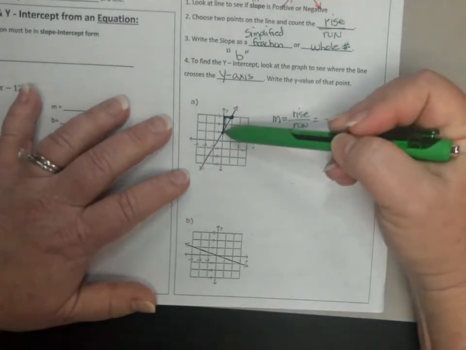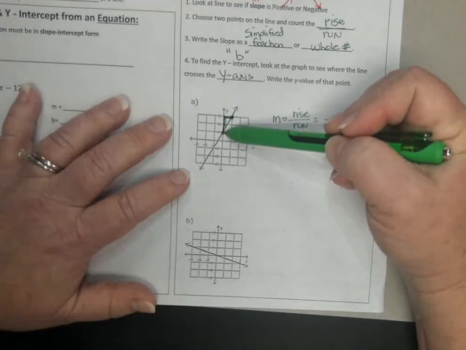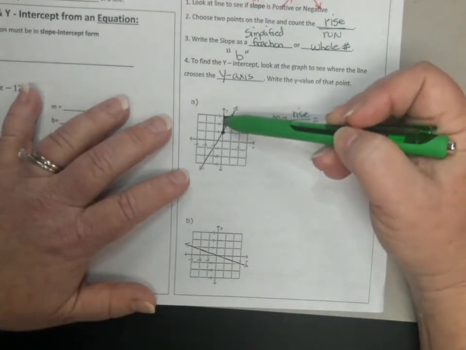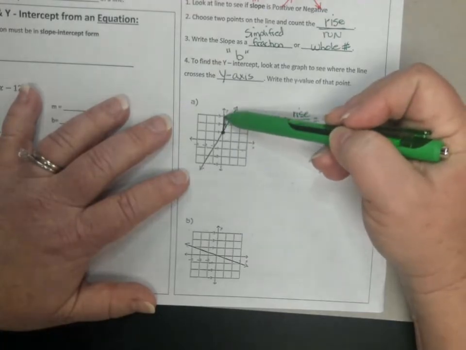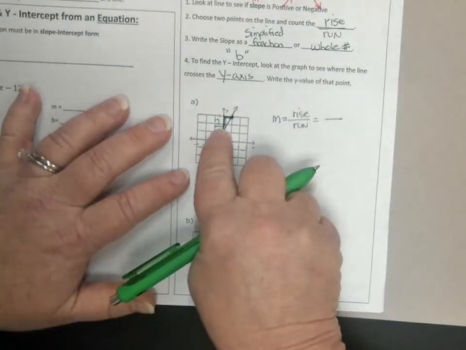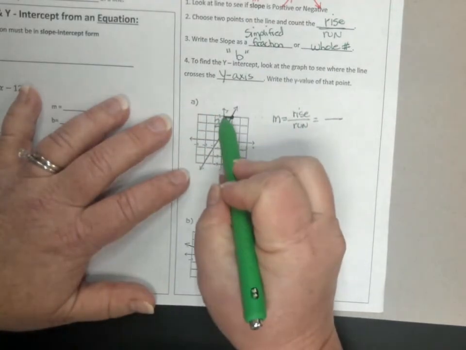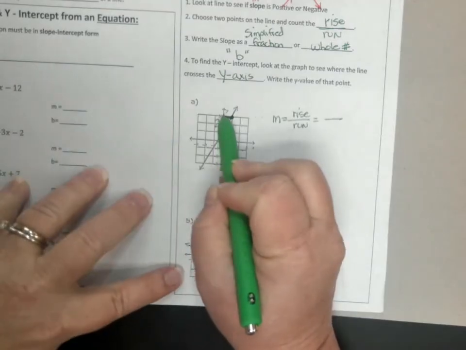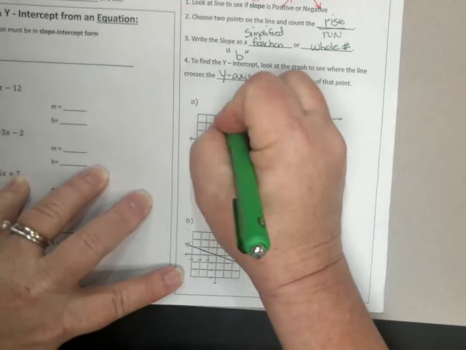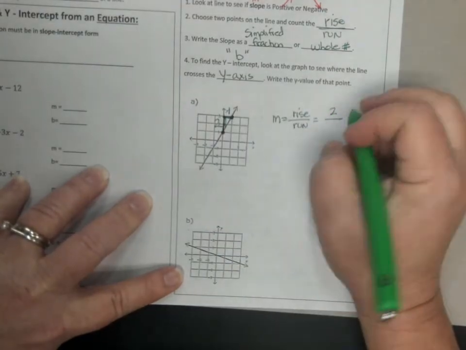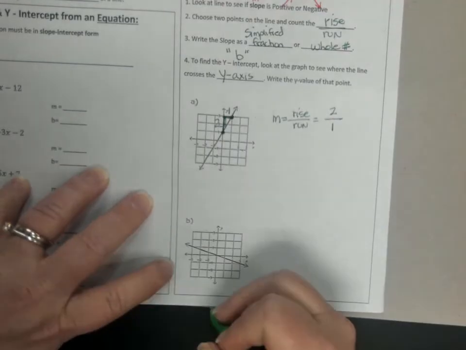And when you start counting, a lot of people already count when I put my pencil down, 1. That's not how you count slope. You have to count when you raise your pencil, 1, 2, and then I'm going to write my 2 here because that was my rise. And then I have this corner, and remember, I don't count until I raise my pencil, and here I go over, and it's 1. So my rise is 2, and my run is 1, okay?